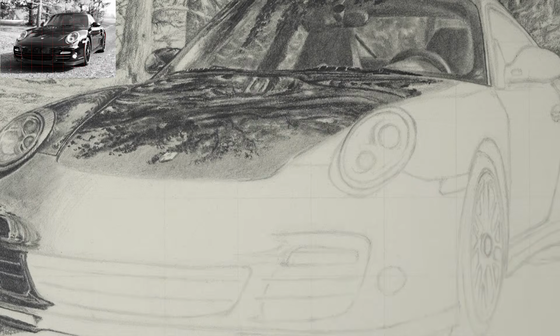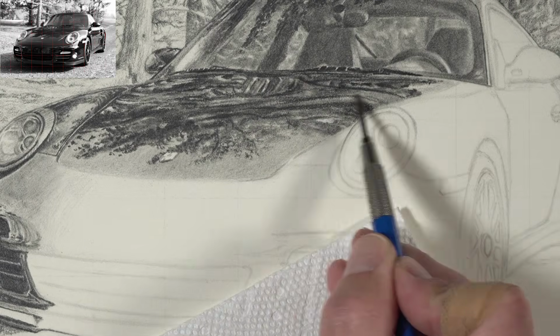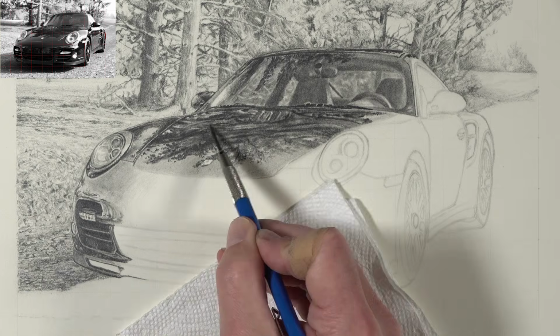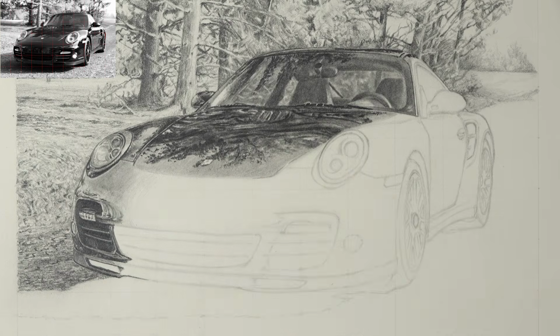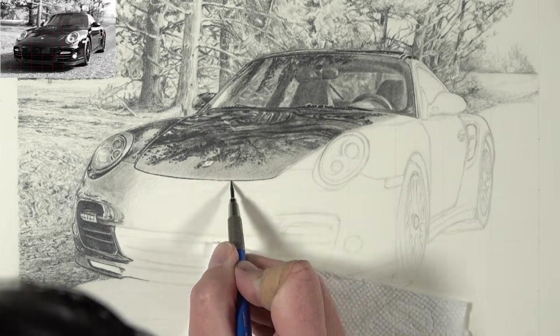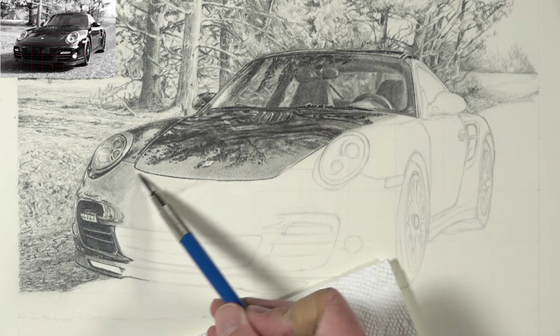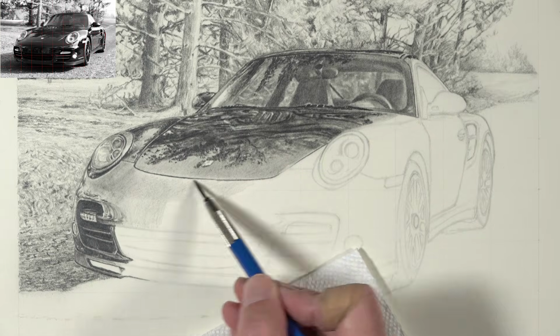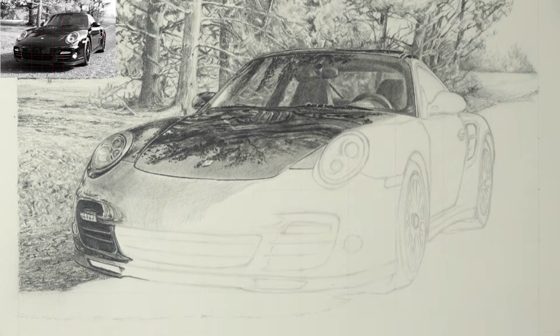Now, in this process, you can see that I'm using the eraser. I'm using various different grades of graphite. I went pretty dark here with the 4B graphite, and then went back again with the 2H graphite, filling in some of the tooth of the paper to make a smoother appearance. And then from there, it's time to work down to the front of the car, again, following the same techniques that we've used throughout the process.